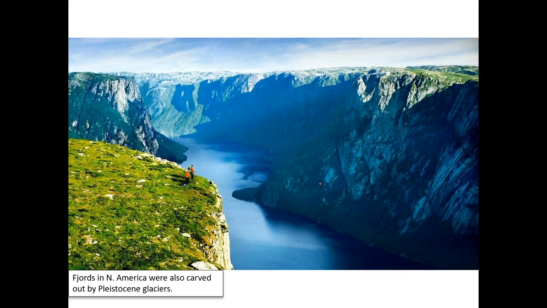So pretty amazing. The beautiful fjords of Scandinavia, and also, by the way, it might surprise you, there are fjords all over the place, not just in Scandinavia but also in Argentina. Fjords of North America and Canada as well were carved out by Pleistocene glaciers. So there are beautiful inlets of the ocean into these U-shaped valleys. These used to be filled with glacial ice, and the glaciers were moving down these valleys into the ocean.